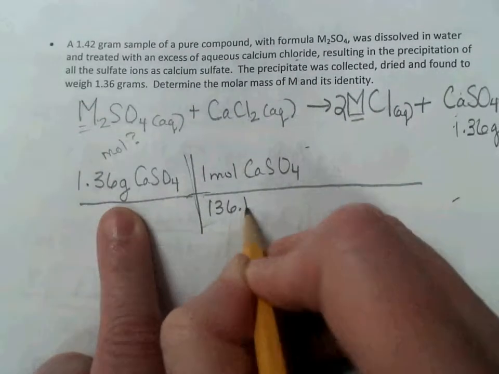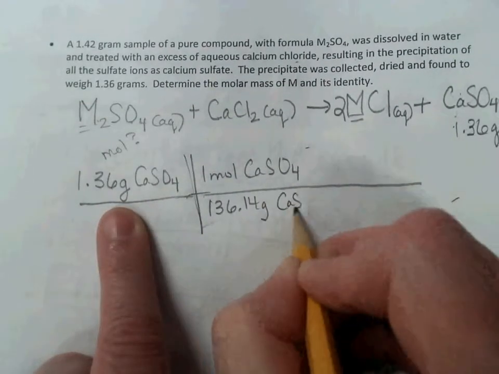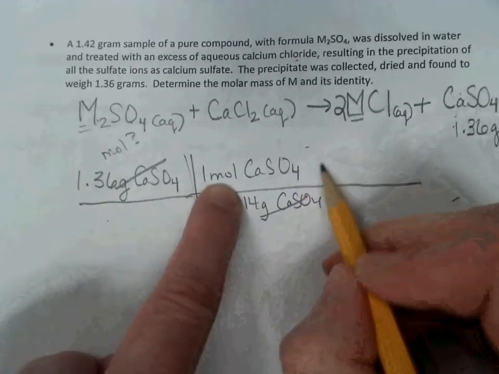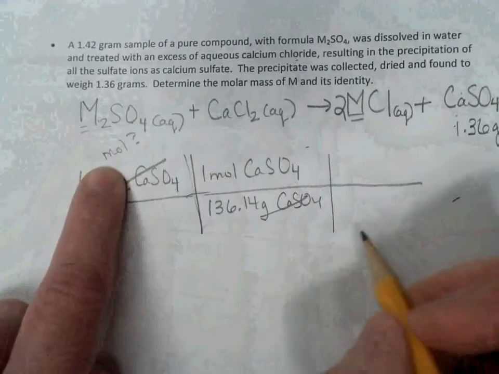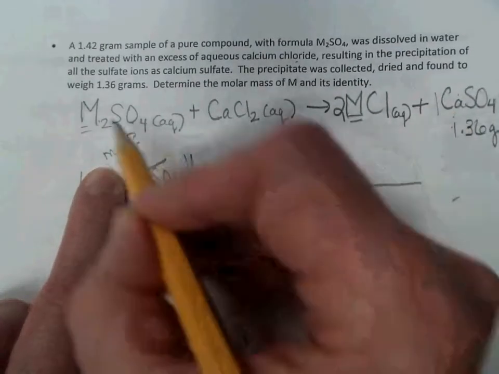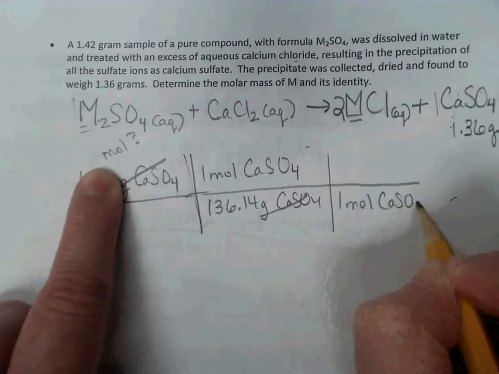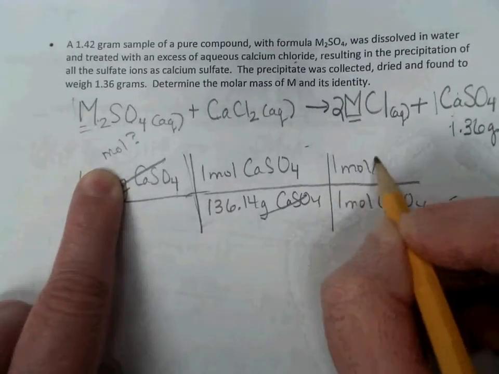1 mole, how do I get rid of grams? I have to have my molar mass, right? Will y'all trust me on molar mass? I have grams. That's what I know about it. I need to go to moles so that I can go to moles of this. And in my reaction, I have 1 mole per 1 mole.